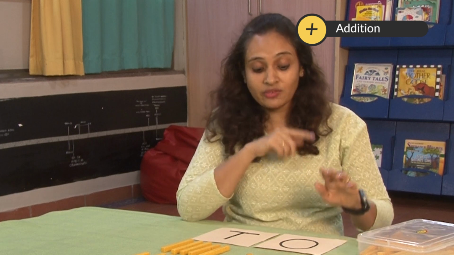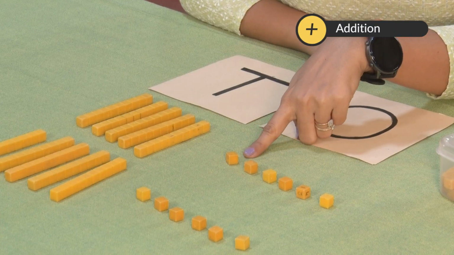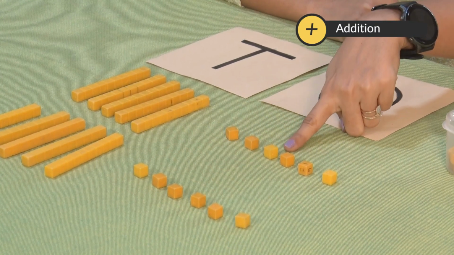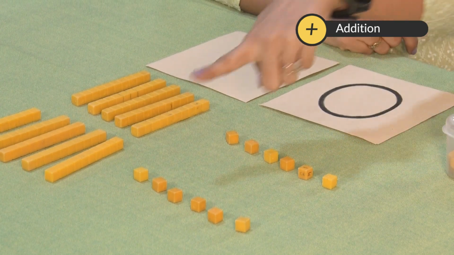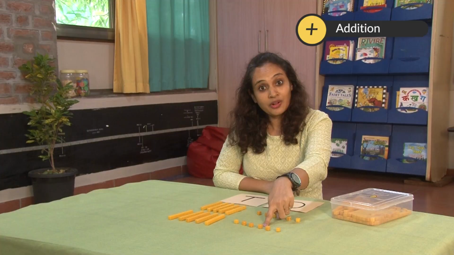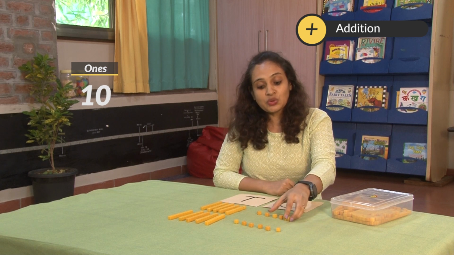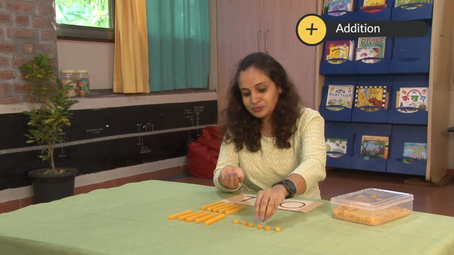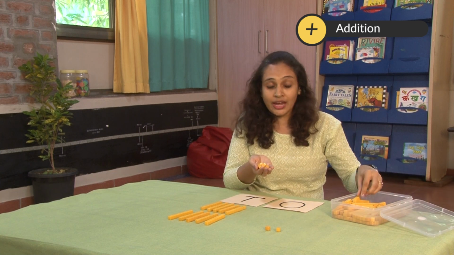Do you remember we discussed in the previous session? We need to always start from ones place. Let's do that. Let's count ones first. 1, 2, 3, 4, 5, 6, 7, 8, 9, 10. Oh, I got 10 ones. What do I do? I need to bundle it up, right?